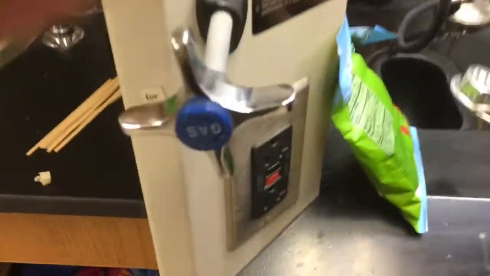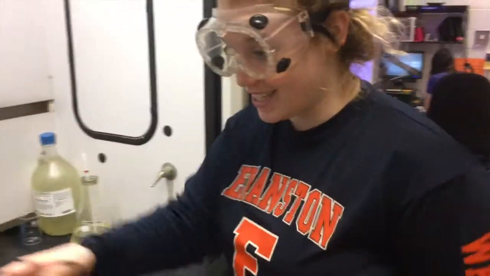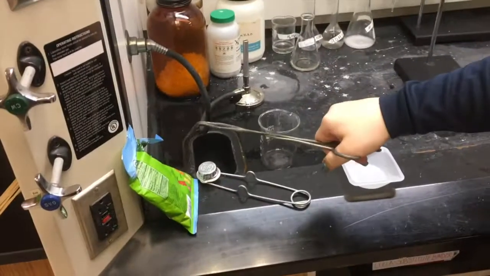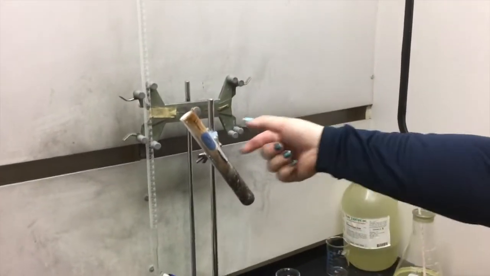You also are going to need gas, to give the Bunsen. Then you need tongs. You need these to place the gummy bear into the test tube, which is also what you'll need. You'll need a large test tube, a clamp for your ring stand, and a ring stand. And the fume hood, of course, obviously.